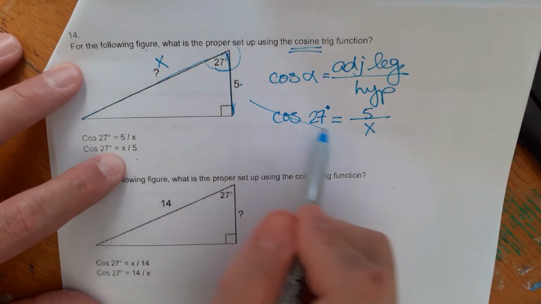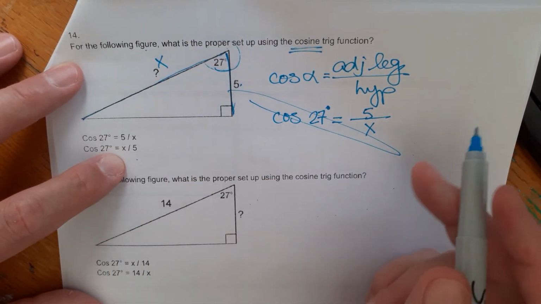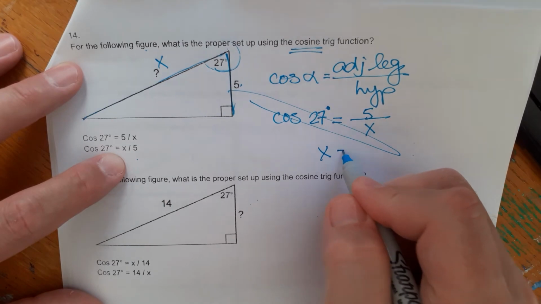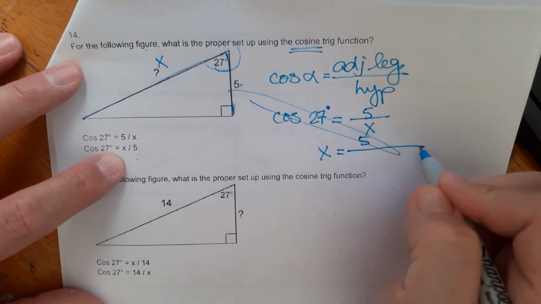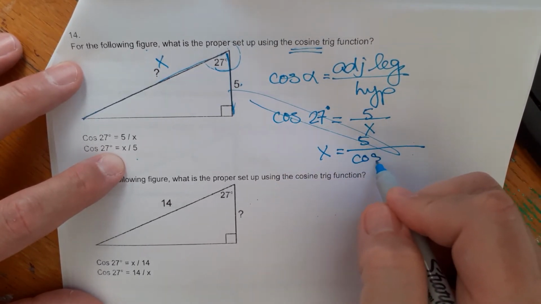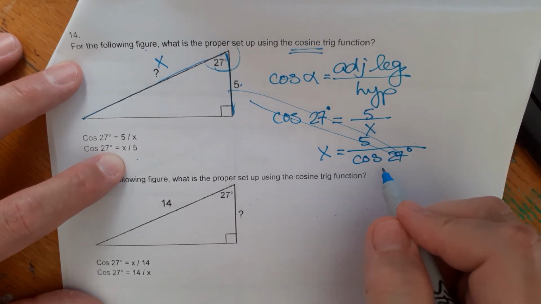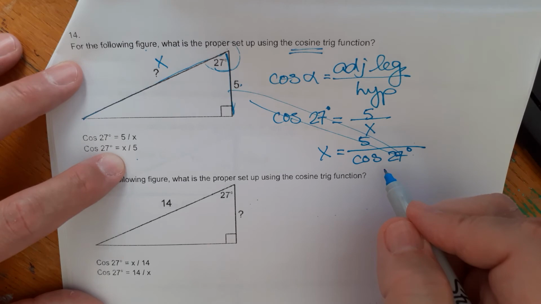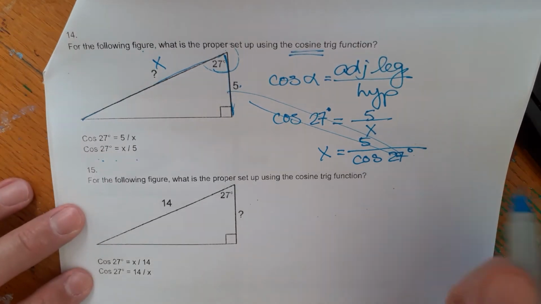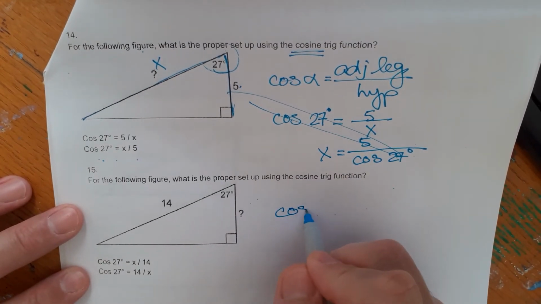Now, algebra-wise, we can use our cross-multiply rule, and we can move the x over to here. The 5 stays on top, and now the entire cosine 27 degrees comes in here. And I'm going to show you on my calculator. It's going to be a little bit clearer when I type it into my calculator how that works. But before we do that, do one more setup.